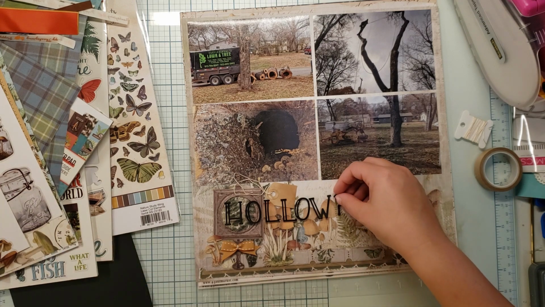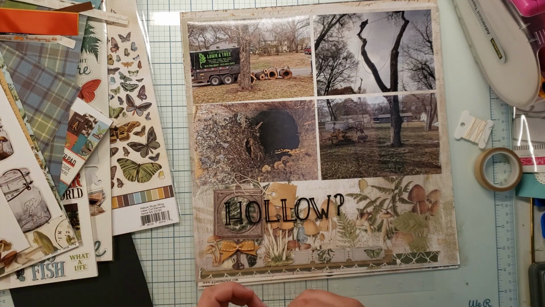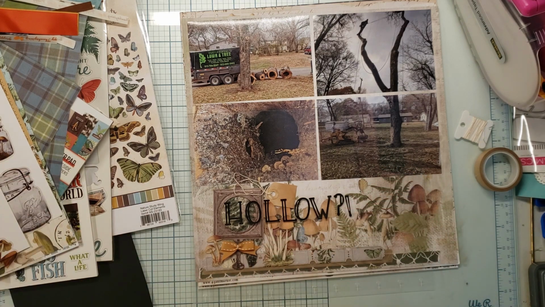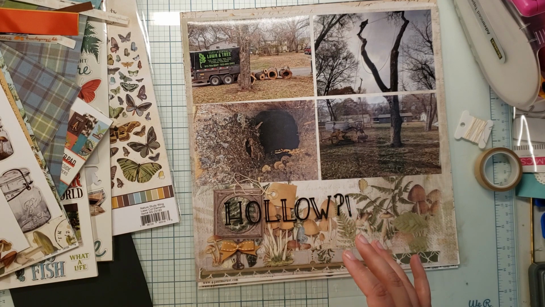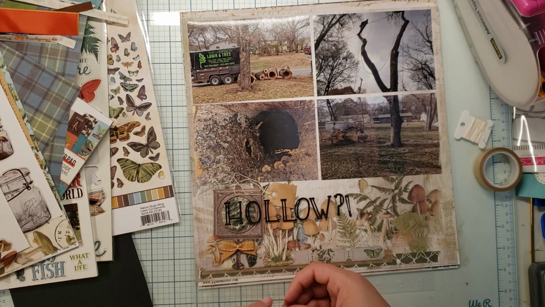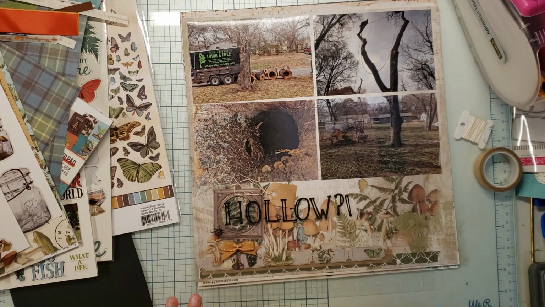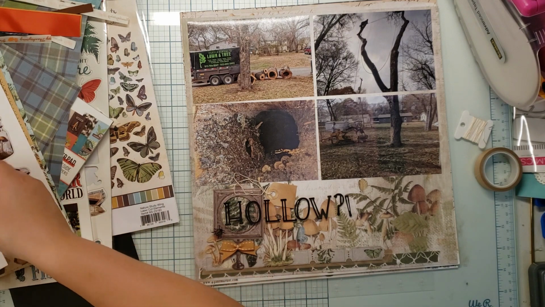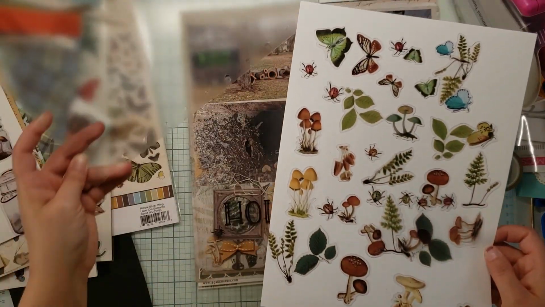So mushrooms I've added, twine I've added, you know, just to make it stick out a little bit more that there's something going on here. And then my finishing touch is going to be some critters. So I want some bugs kind of crawling all over the place. So I've got the acetate pieces here with all those bugs that I can add.